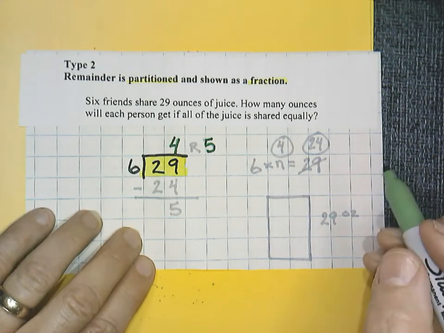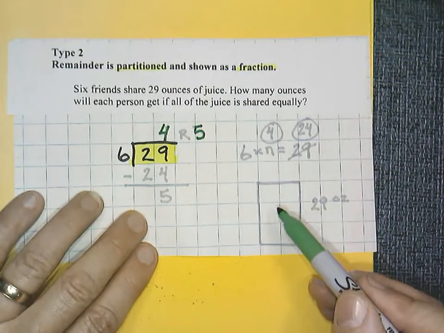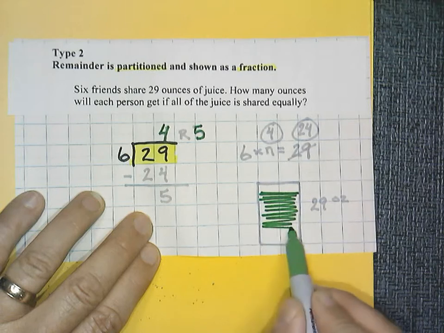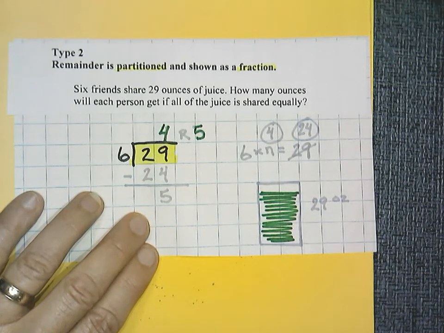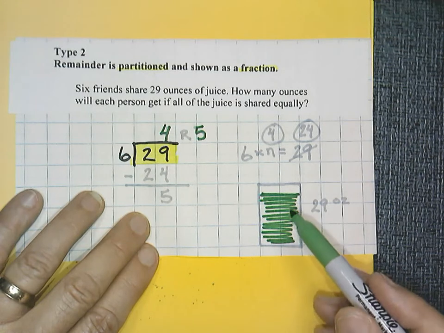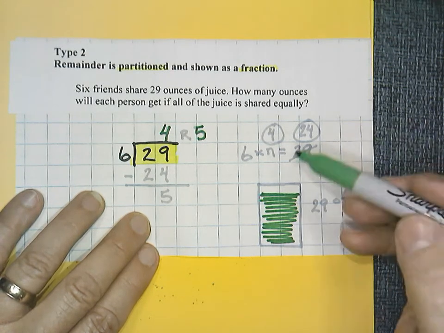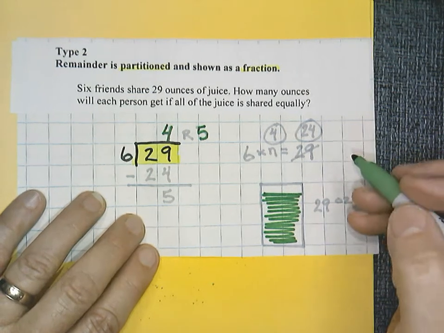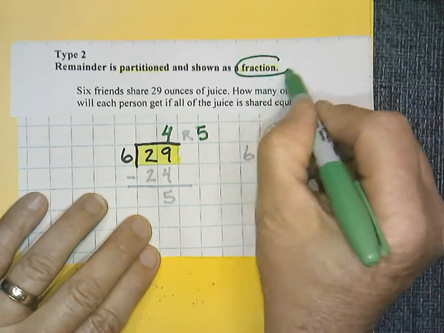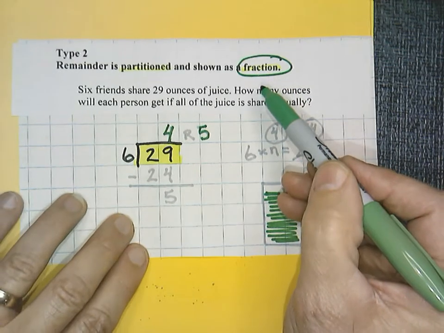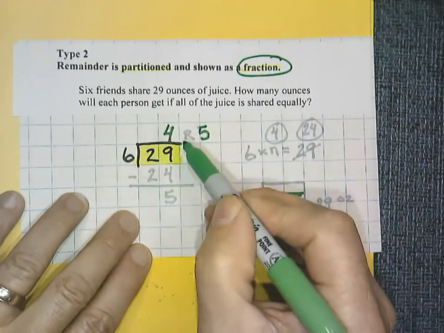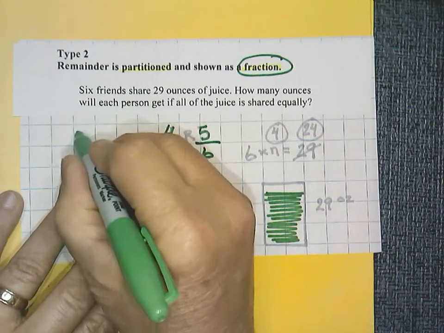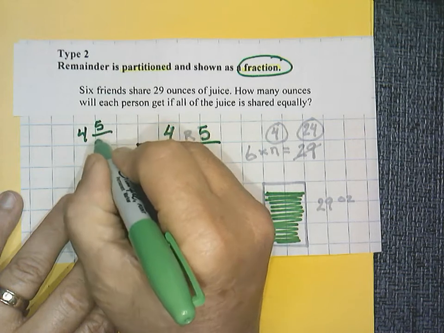And in this case, imagine here that this is our 29 ounces, and this would be juice. I guess the green is not the best color for juice. I don't know what kind of juice is green. Maybe it's Mountain Dew. We'll say it's Mountain Dew soda, right? And in real life, if you were splitting a drink, you probably would empty the container. So in this case, when we partition or show a fraction, technically we would express this remainder as 5/6, or in other words, we would say 4 and 5/6.